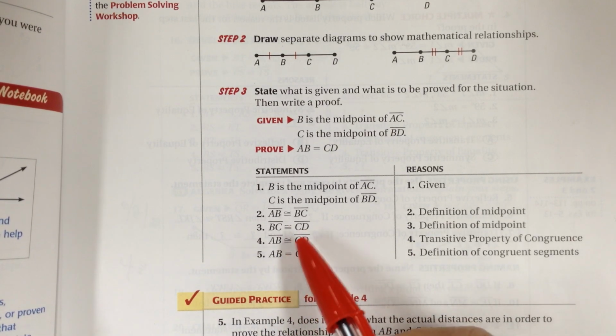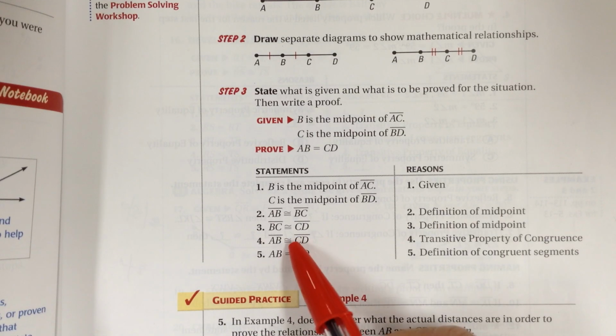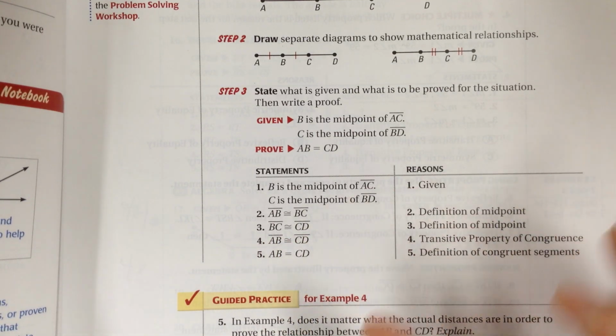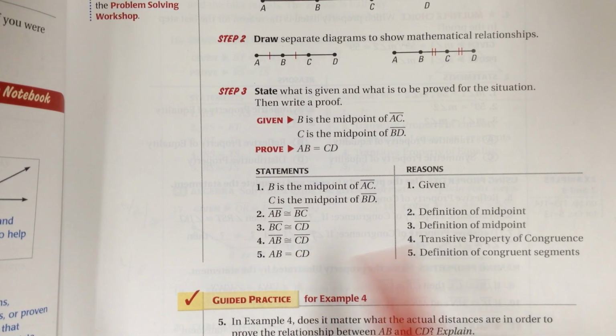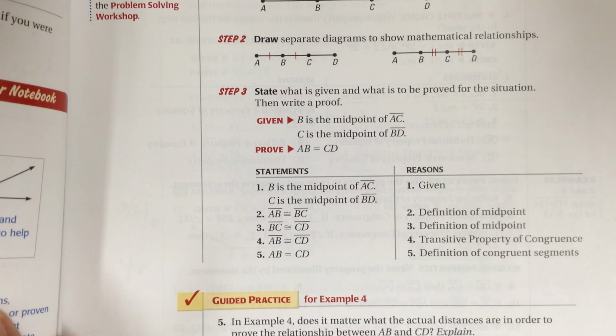So make sure you know the difference between congruent and equal. Okay, congruence has to do with the picture. Look at the picture. Whereas equal has to do with length, the numbers. Okay.